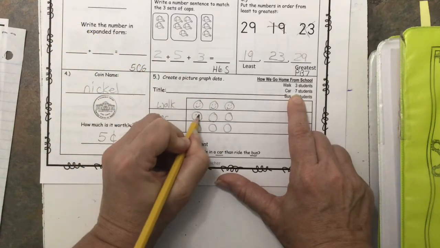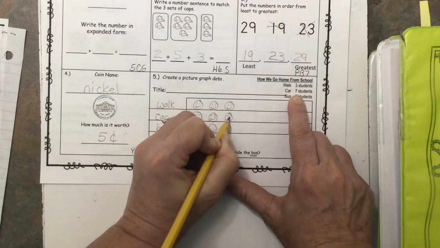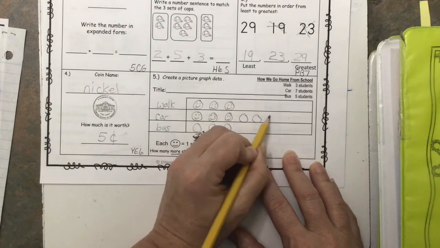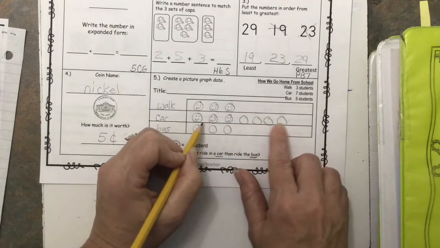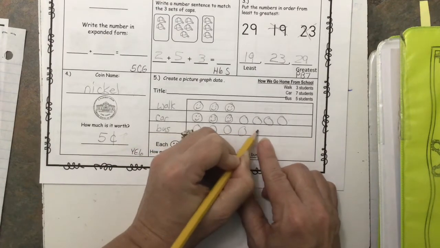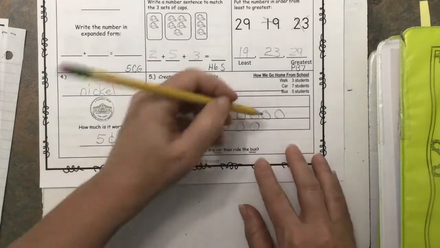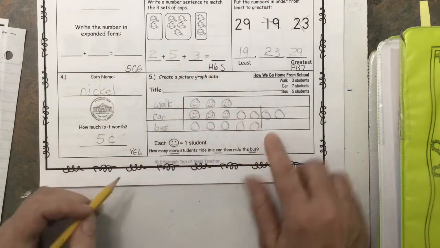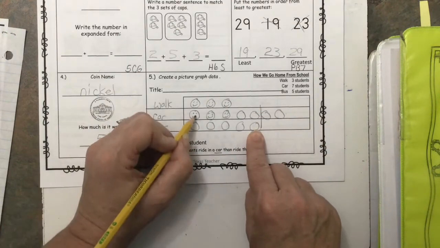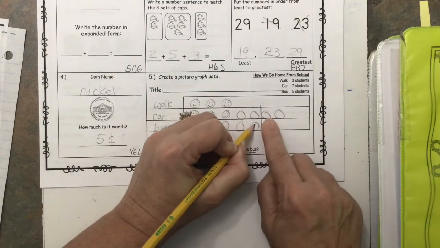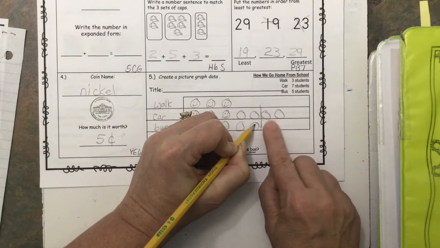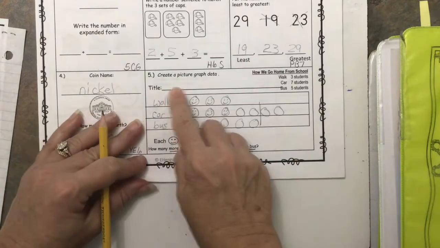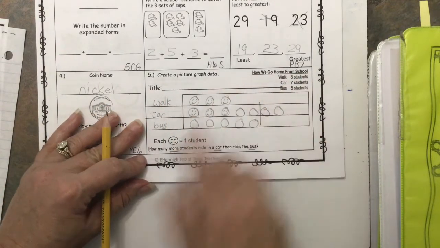So the car rider needs 7 smiley faces. You're going to start off with the first 3 to line up with the walkers. Then you're going to keep going and draw the rest of the 7 smiley faces, okay? Then this one needs 5, so you want to line them up, okay? We try to line them up. Then we're comparing car riders to bus riders, so we draw a line where they stop being in common, match, match, match, match, match. And now you can clearly see how many more car riders are than bus riders. And that answer goes right there. Okay, don't forget to put your title, How We Go Home from School, right there.